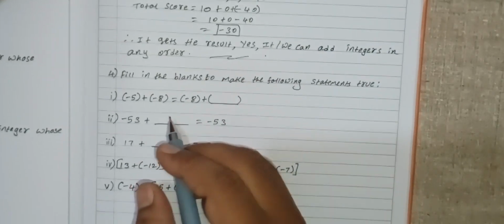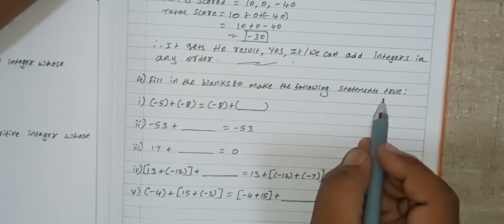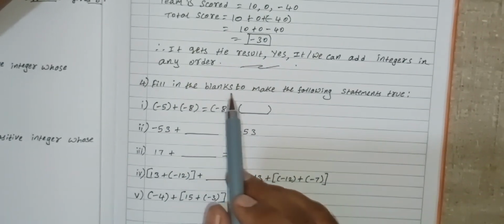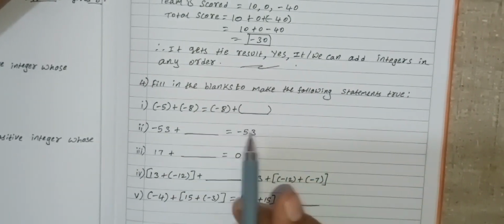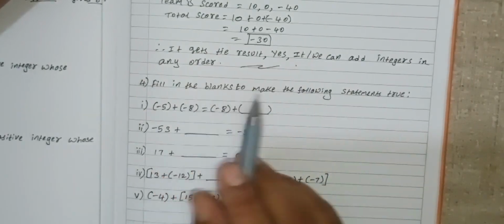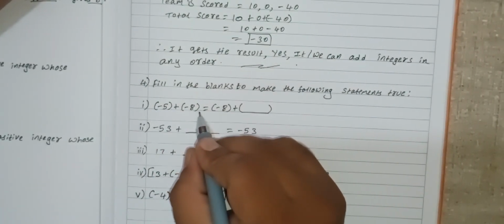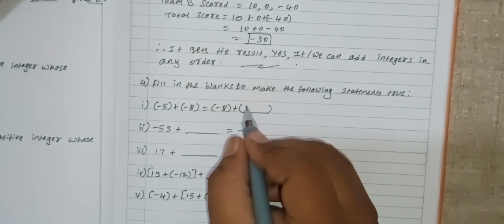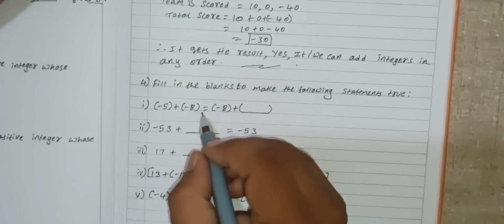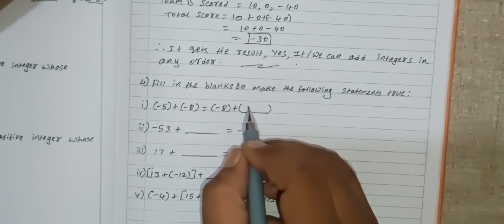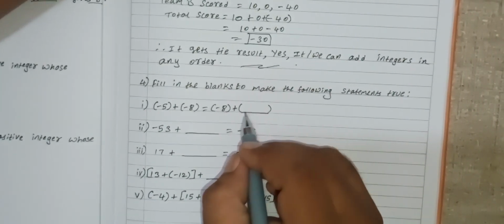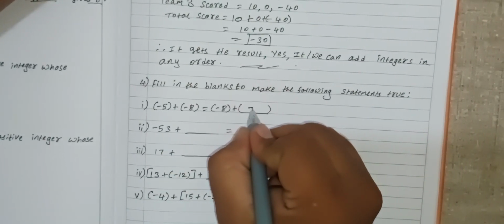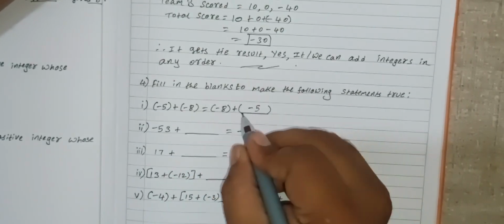The fourth one: fill in the blanks to make the following statements true. So we will write here. Remember children, it is mentioned fill in the blanks to make the following statement true. You need not find the value, that is solve. Okay, so minus 5 plus minus 8 is equal to minus 8 plus blank. For some children who may get confused, in an easy way just find which value is missing. Others who are experts can go with the values, right? So minus 8 plus minus 5. Minus 5 is not there, so we can write it.